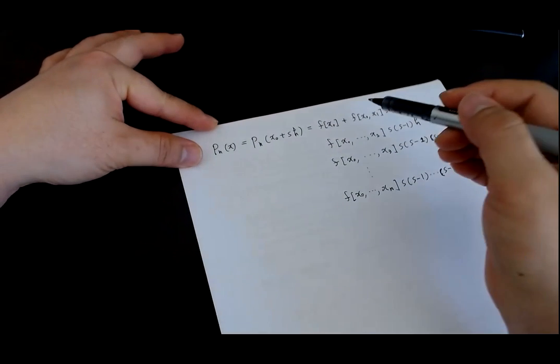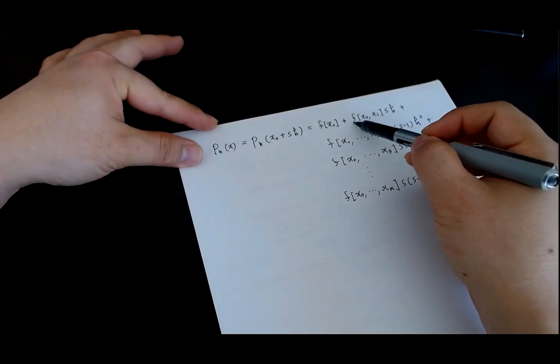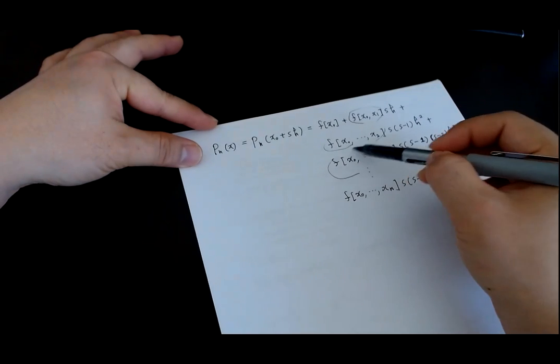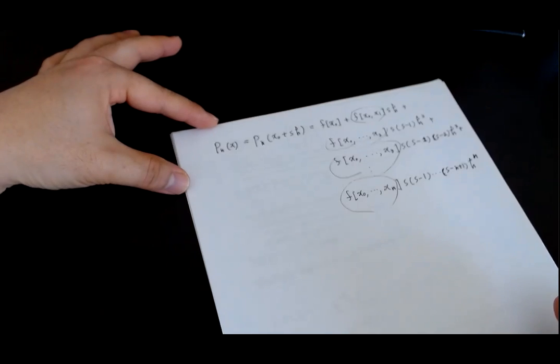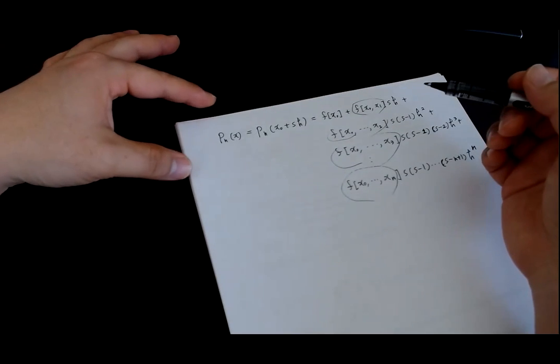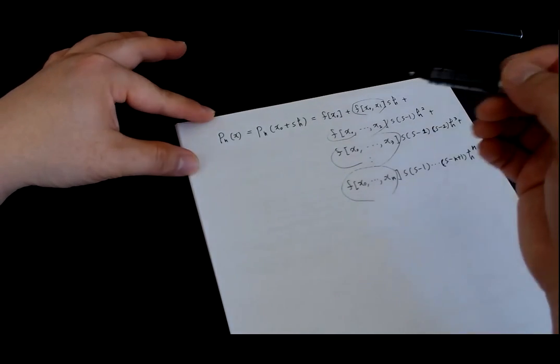Now we're going to replace these divided differences with Newton's forward difference notation.